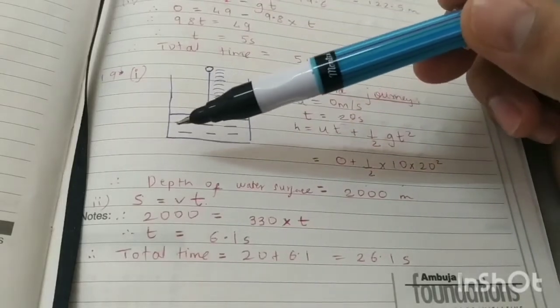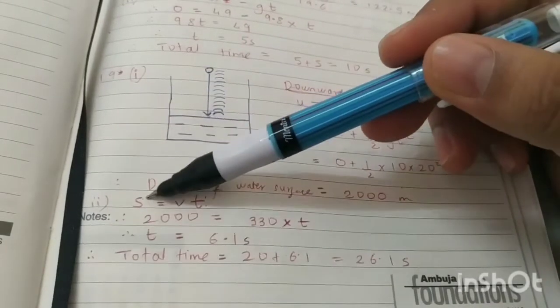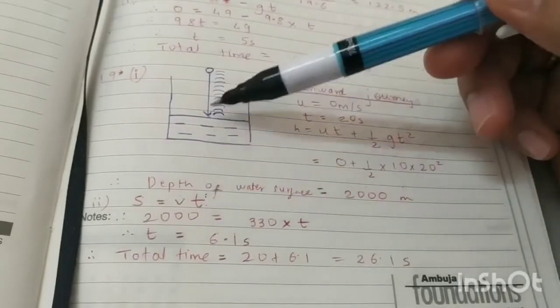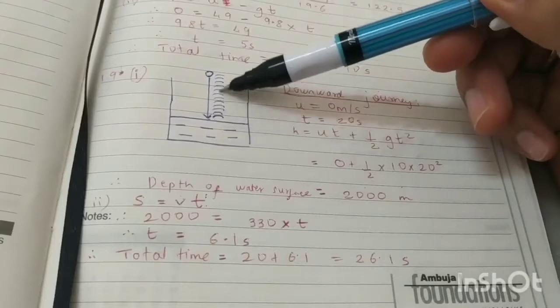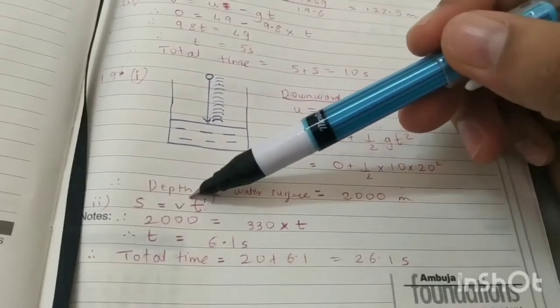So the formula is simple. Speed is equal to distance upon time, or distance is equal to speed into time. Distance or displacement is equal to velocity into time. It's a uniform motion. Speed of sound is constant, not accelerating. So we can use this formula.